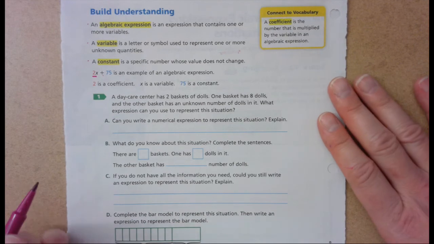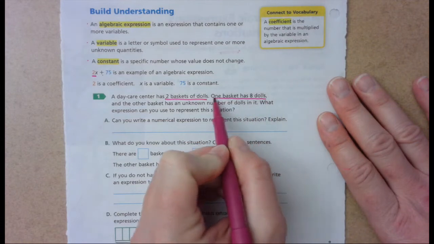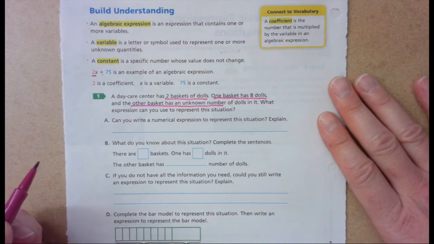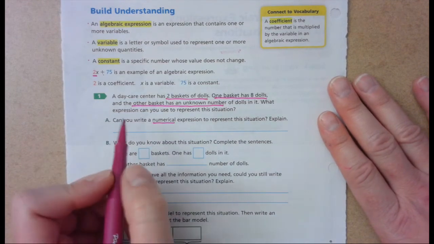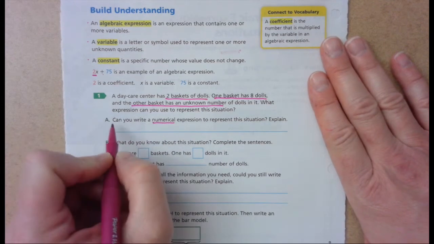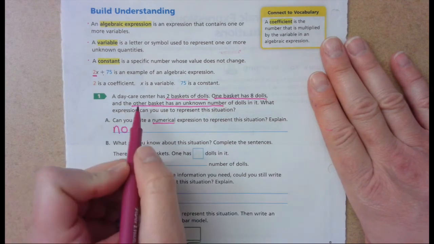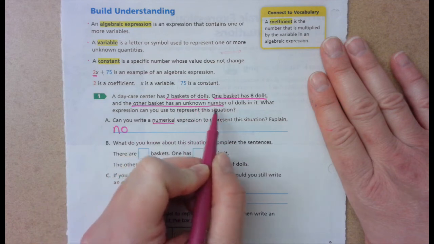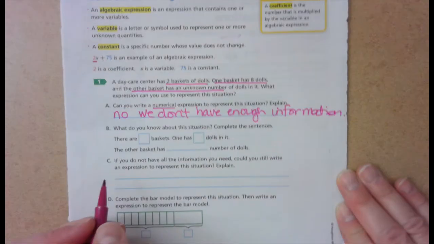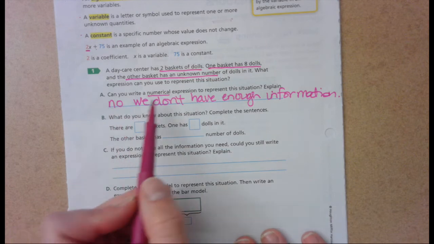So we know that there's 2 baskets of dolls. We know that one basket has 8 dolls and the other has an unknown number in there. So can we write an expression using only numbers? Because that's what a numerical expression is. I'm going to say no, because we don't have all of the information. We only have the other basket has an unknown number, so we can't put a number with that. No, we don't have enough information. So, we sure cannot write a numerical expression because we don't have enough information.